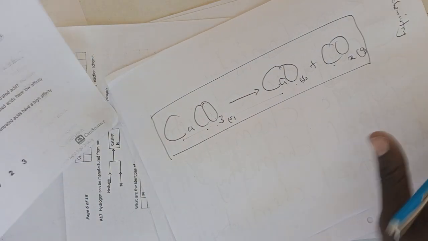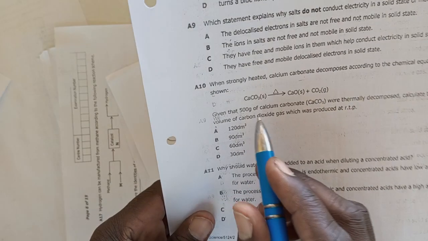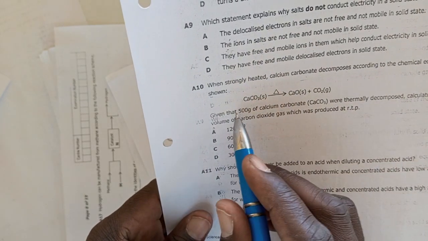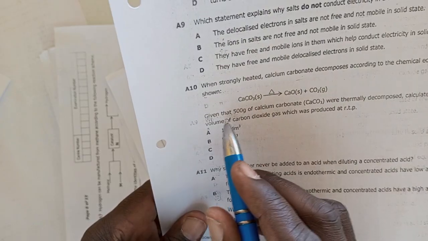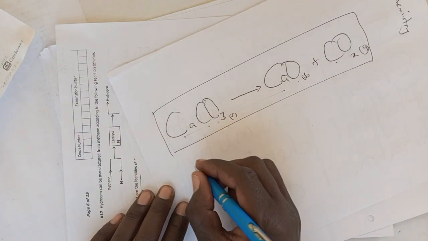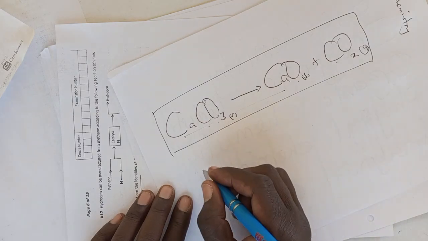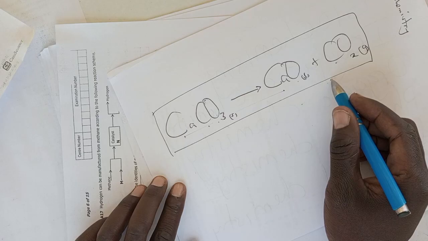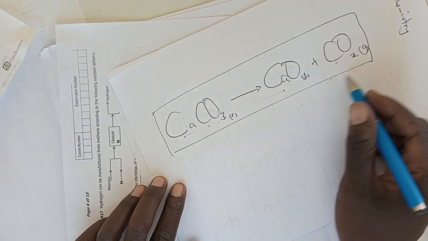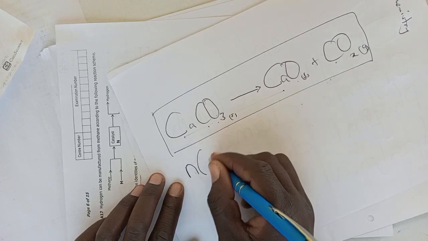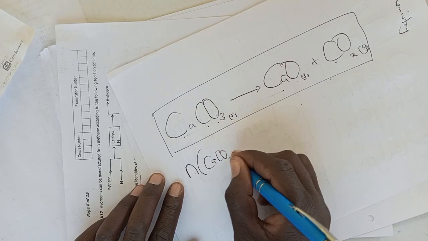The next step after balancing the equation is to understand what it is looking at. We have been given the mass of calcium carbonate. So whenever you are given things like this, try by all means to calculate the number of moles. We've been given 500 grams of calcium carbonate, and the question is demanding the volume of the gas produced. So first of all, let's find the number of moles of calcium carbonate.